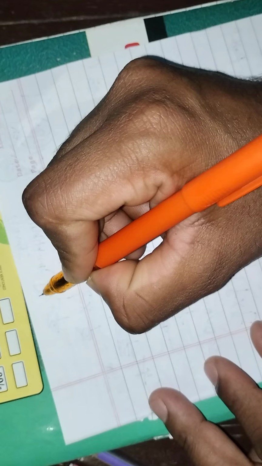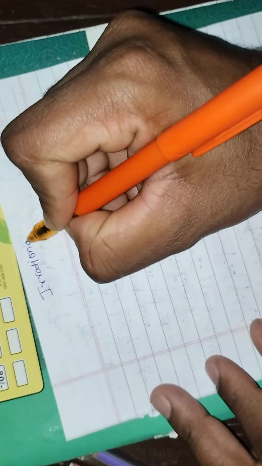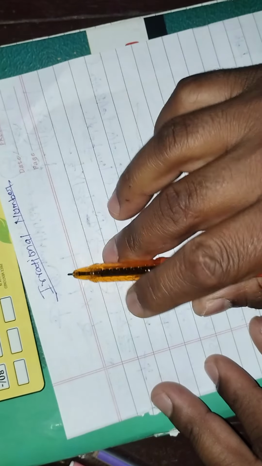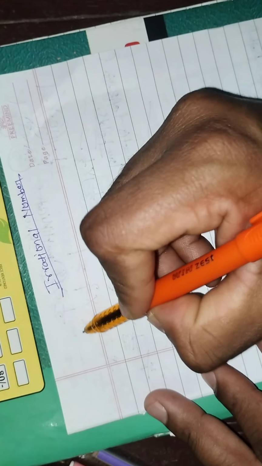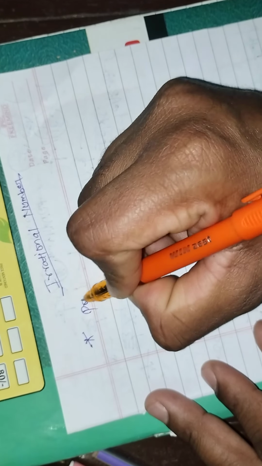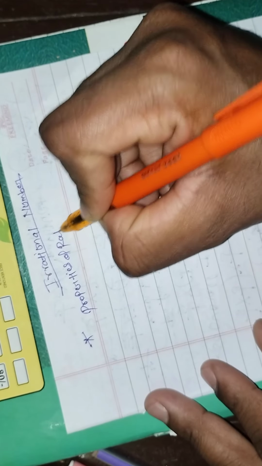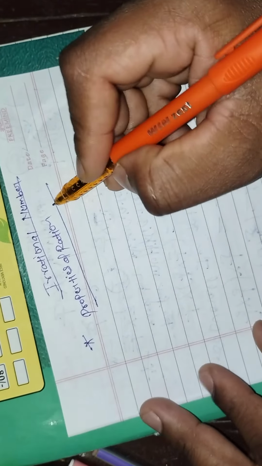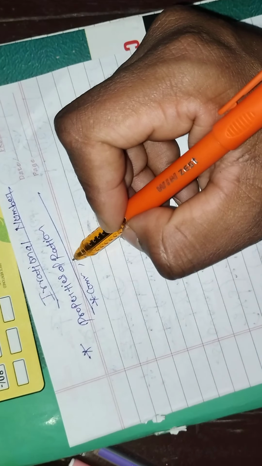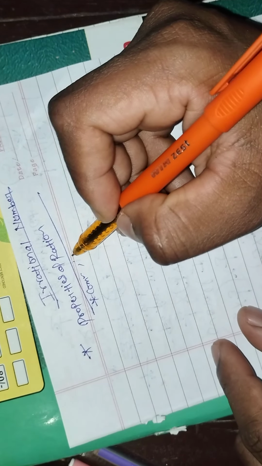Today our topic is about irrational numbers. As in previous classes we have discussed what an irrational number is. Yesterday in the previous class I was discussing the properties of rational numbers, in which we discussed some laws like the commutative law, associative law, distributive law, existence of identity and existence of inverse.